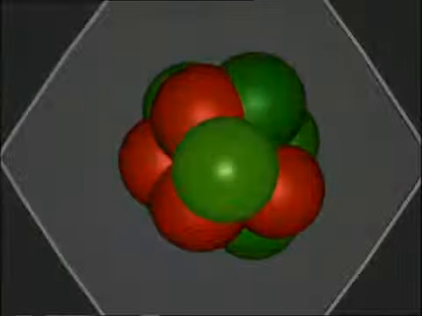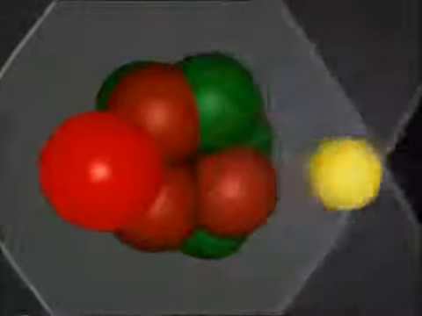All nuclear radiation originates from the nuclei of radioactive atoms. When beta radiation is emitted, a neutron in the nucleus splits into a proton and an electron. The electron shoots out of the nucleus at high speed. Beta radiation is a stream of high-energy electrons.